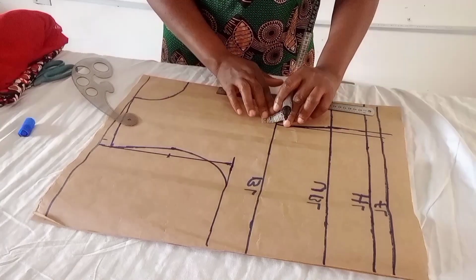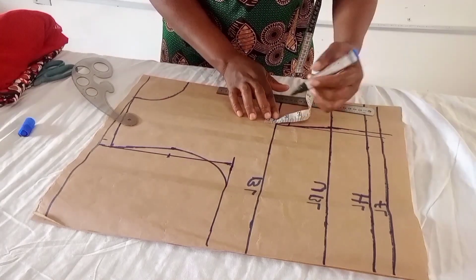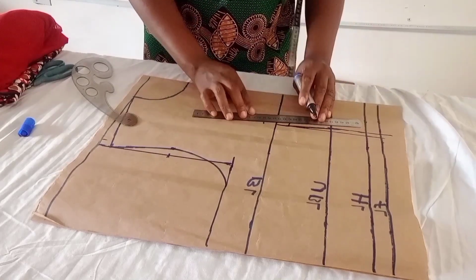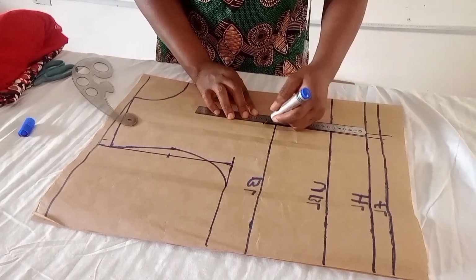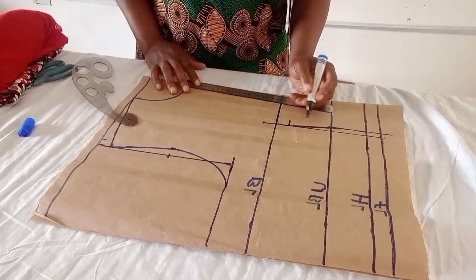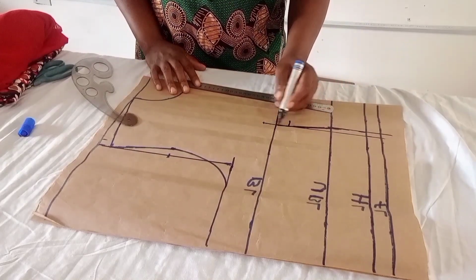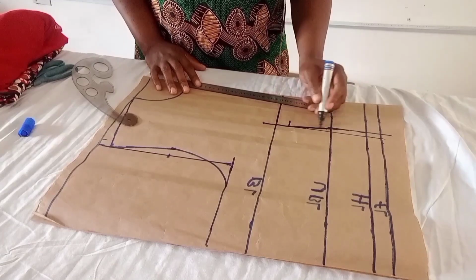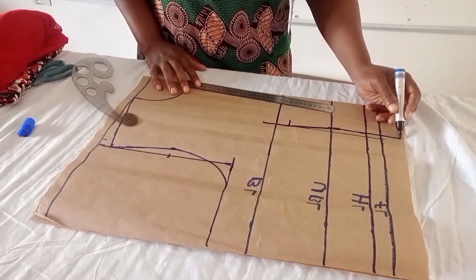Then I will come up by 1 inch again, the upper bust, 1 inch. I will extend this 4.5 inch line like this. So this is my shape. Now I'm going to blend it up to this 1 inch at the upper part like so, and I will connect it down.